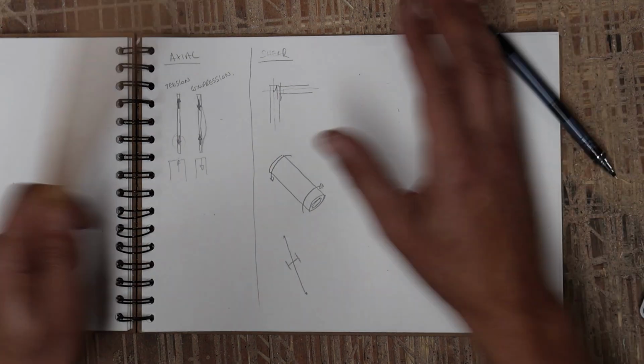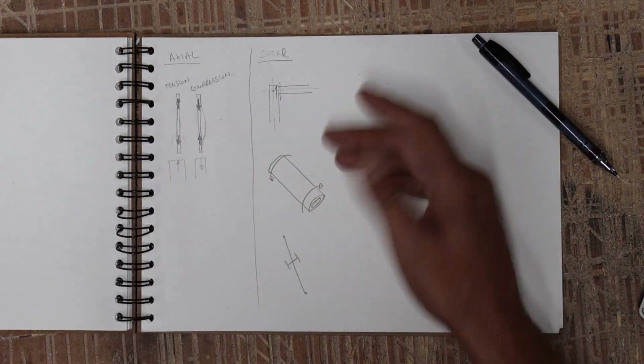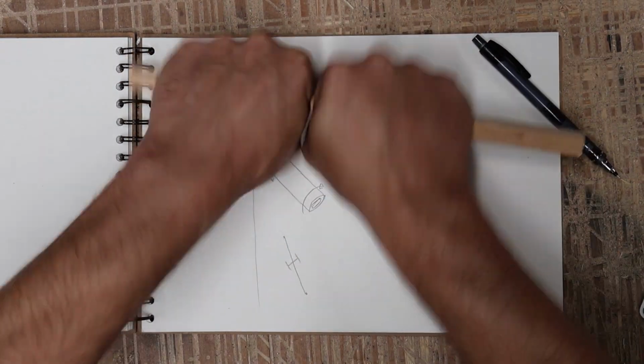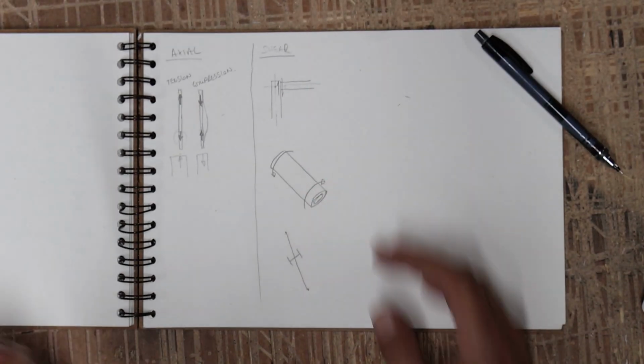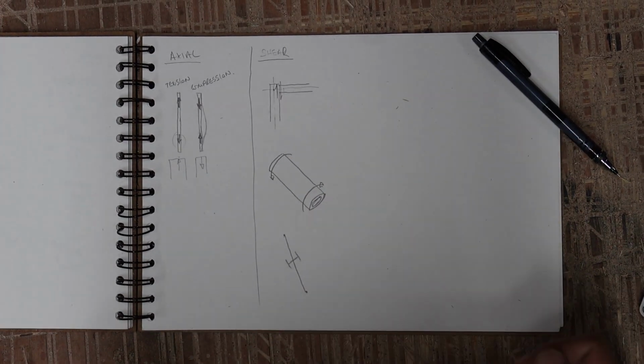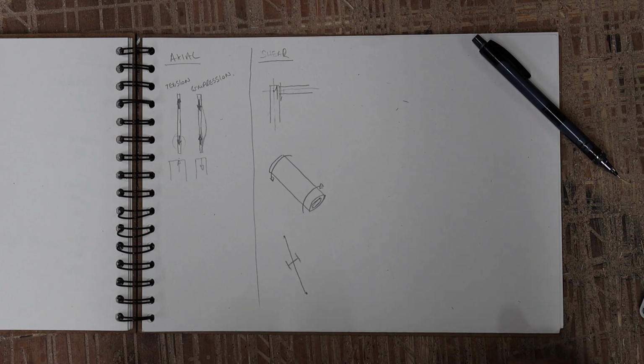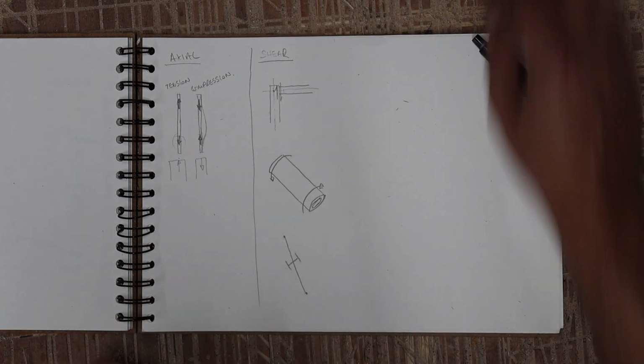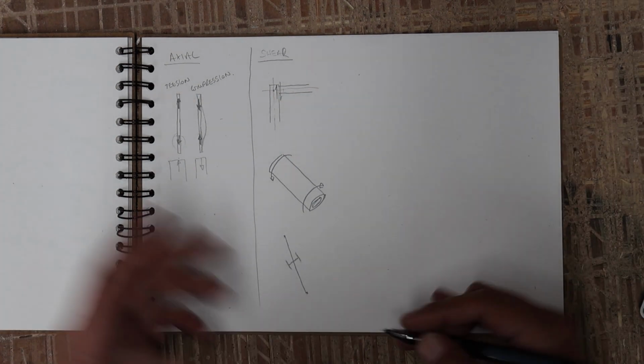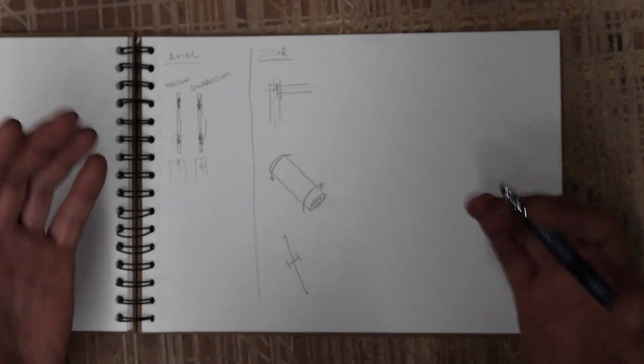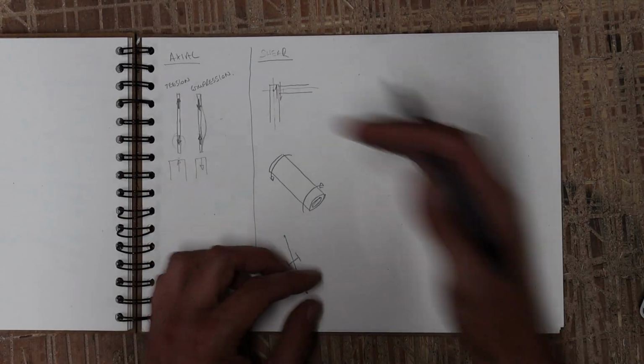Irrelevant. Shear loads, two different basic kinds, the up and the down, and the twisting motion. Those are the only two that I'm really concerned about explaining. So next up we have flexural moments, bending moments in these beams.